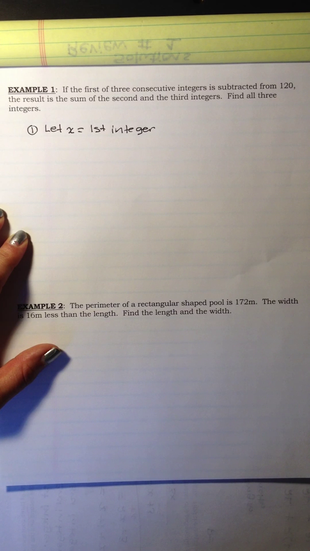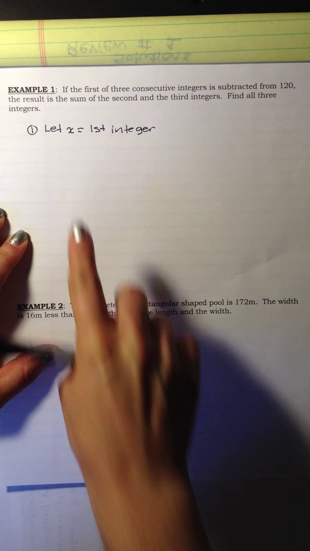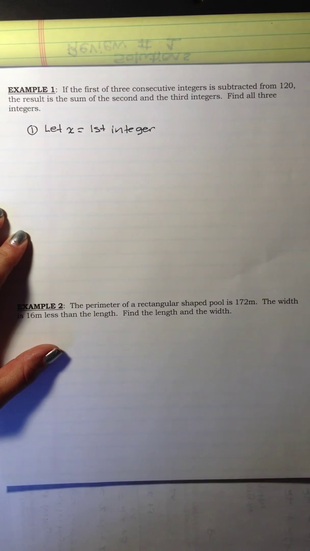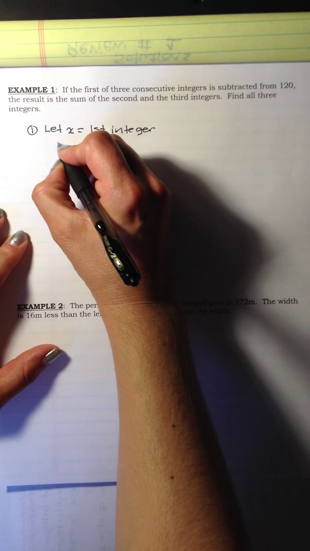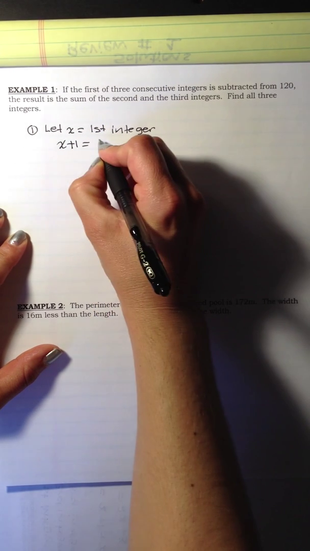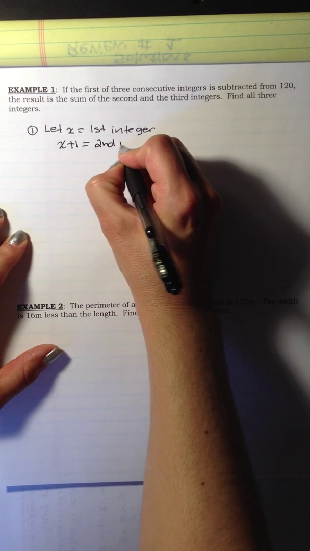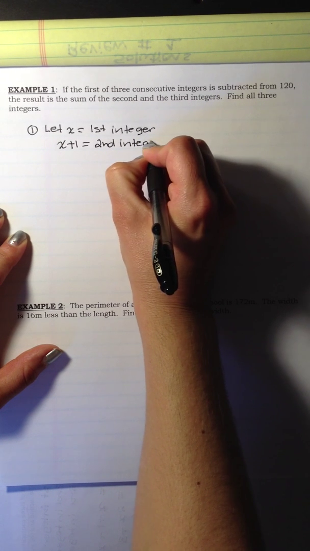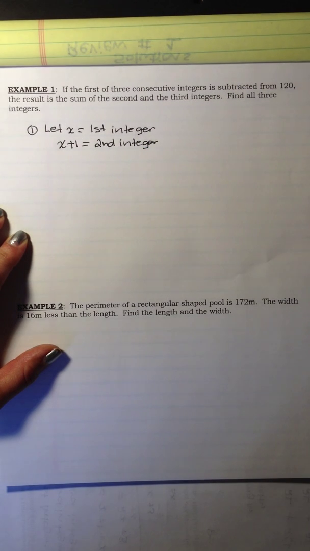And then remember that consecutive integers follow each other. So an example of consecutive integers would be 5, 6, 7. So to get from the first integer to the second integer, we just add 1. To get to the next integer, we add 2.